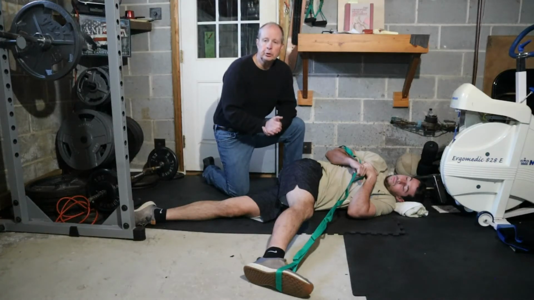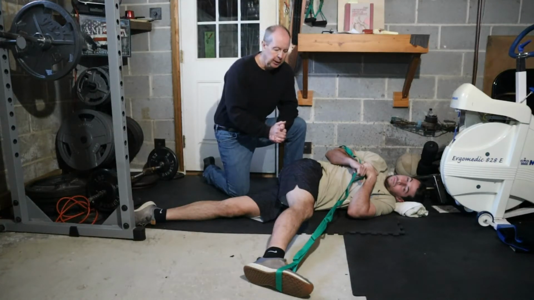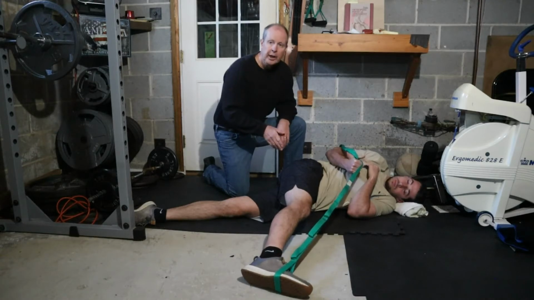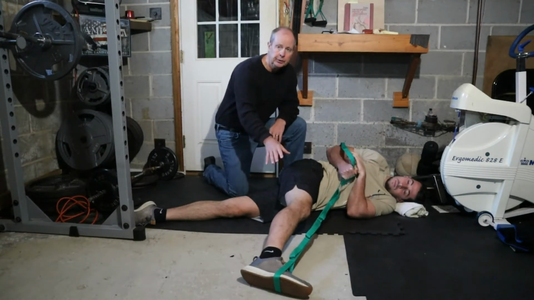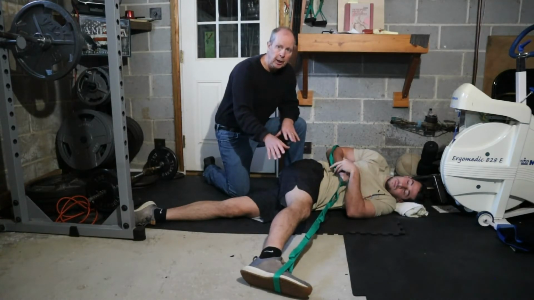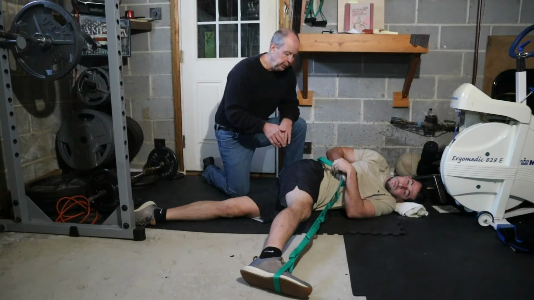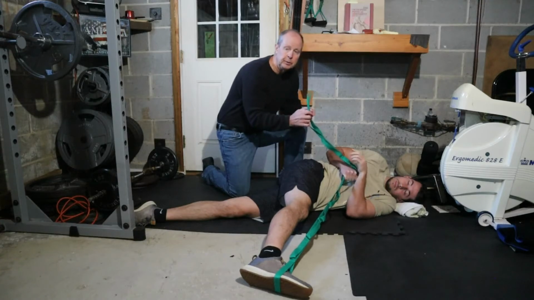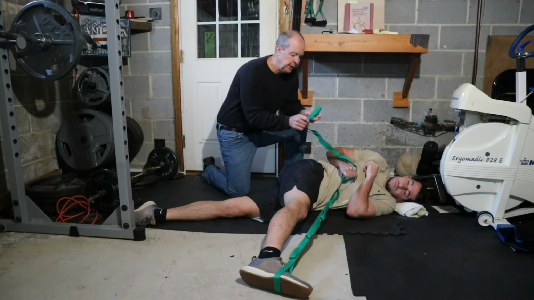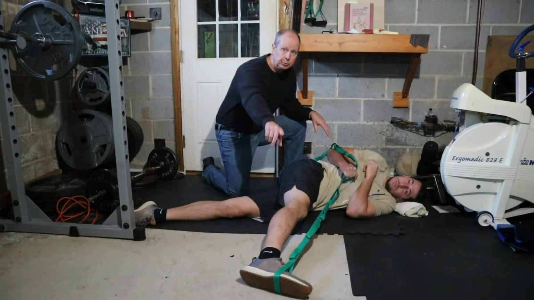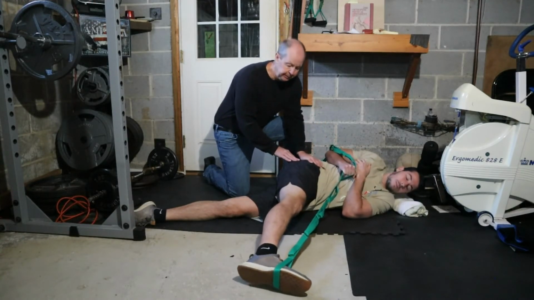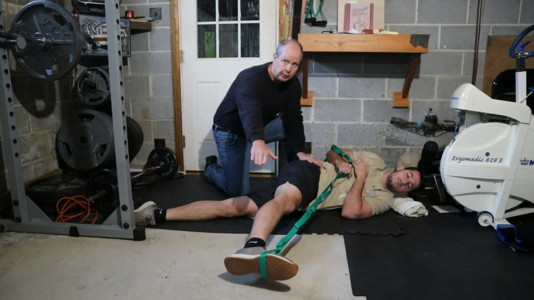The third and final stretch I'm going to show you today involves lying on your side. You can lie on a table or on the floor, and you're going to have your affected leg, in this case his right leg, on top, and he's lying on his left side. He's going to put one of these fitness loops, straps that has a lot of loops in it, around his right leg, and you're going to get a stretch from gravity in this direction.